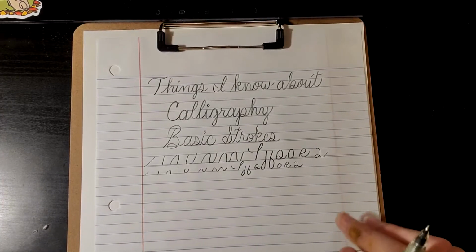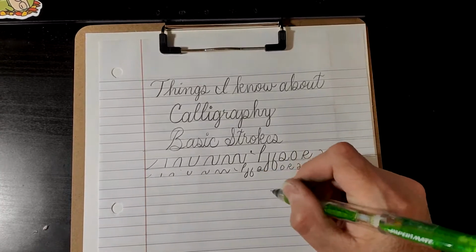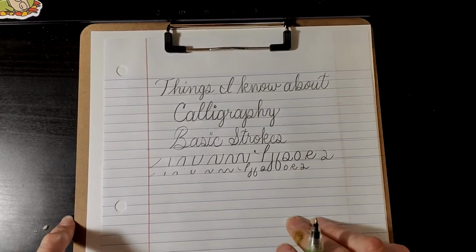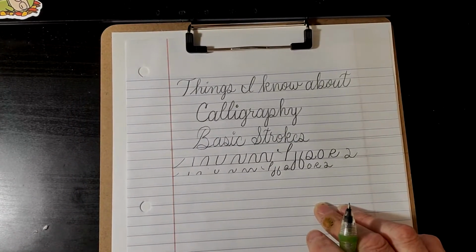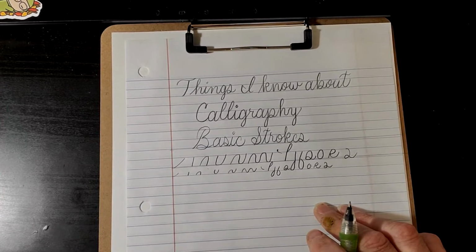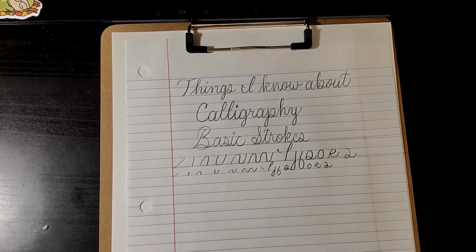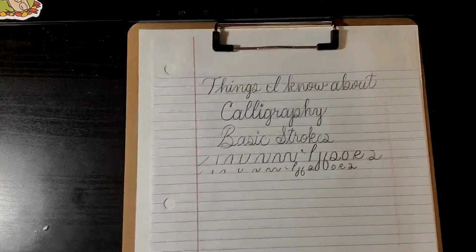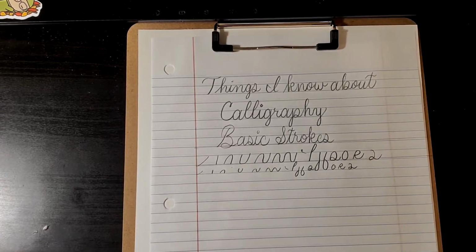Now, a lot of these are pretty obvious. You know, when you're looking at them, you're like, oh, that's a U. Oh, that's a Y. Oh, that's a W. Or that's an R. That's an S. That's a K. It's a P or a J. Or if you put 2 of them together, you can get an F or a P. So we're going to go over basic strokes of the lowercase minuscule alphabet.